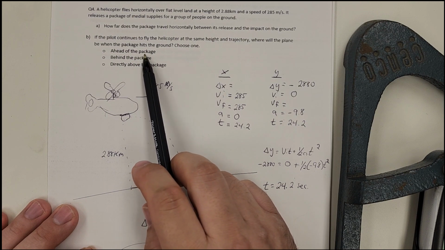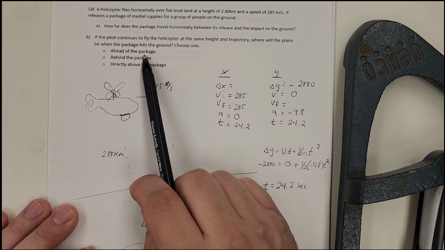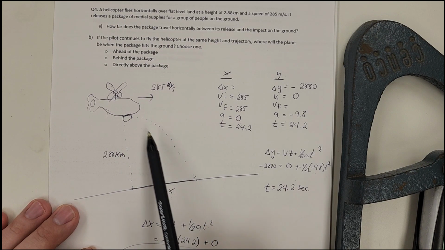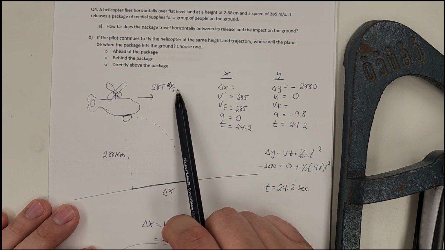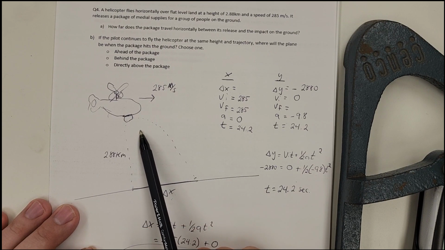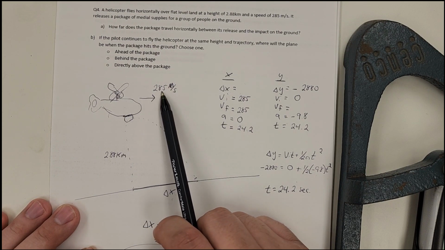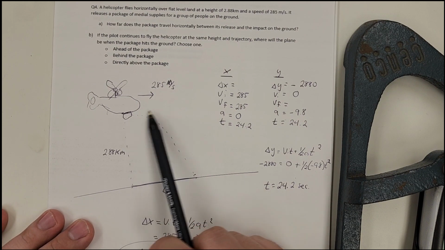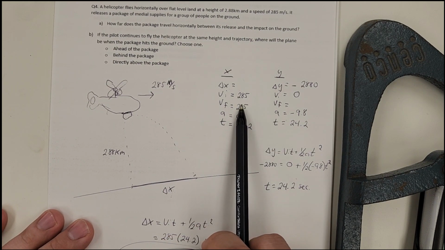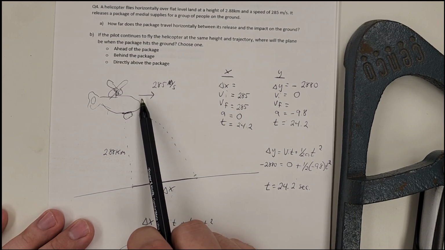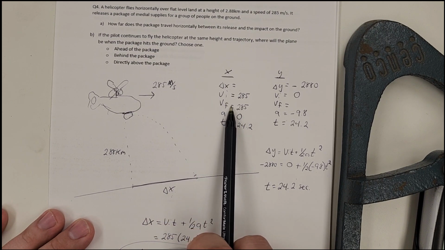Let's see. For it to be ahead of the package would mean that the speed in the x direction of the package would have to be slower than the helicopter, or the helicopter would have to be faster than the package. The helicopter is moving forward at a speed of 285. Our package is moving forward at a speed of 285. So there's our answer right there. This is moving at the exact same speed as this package in the x direction.